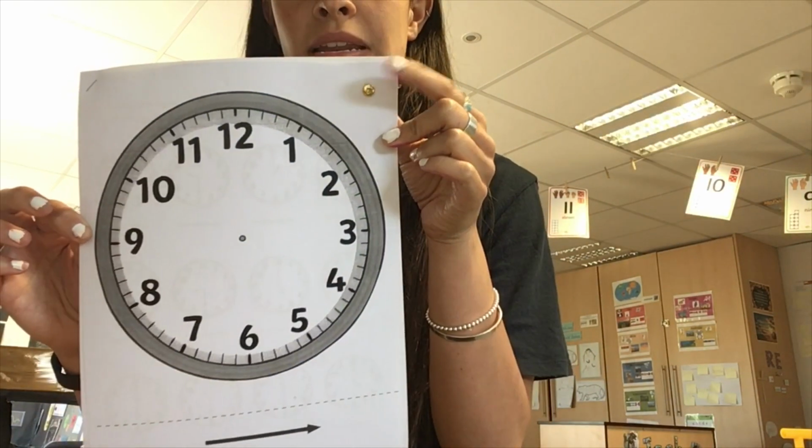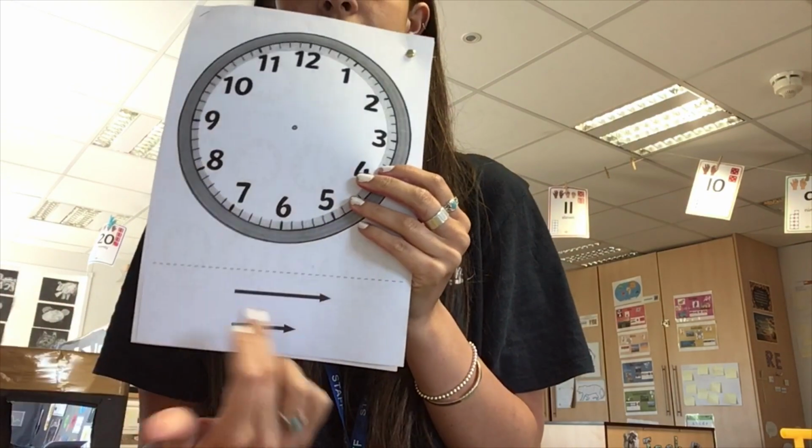So I have made some packs for you guys and they'll be at the school and you can come collect them from the office, and they look like this. So there's a drawing pin in here, we have a clock, and we have some clock hands.